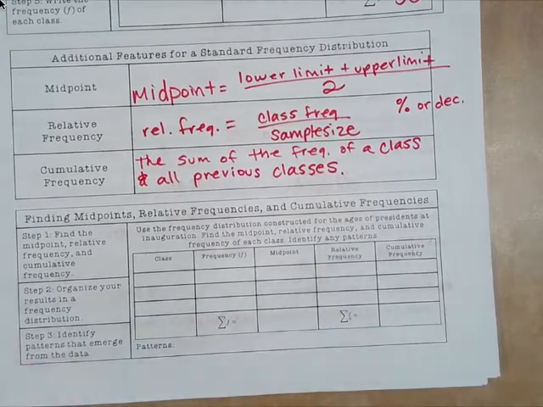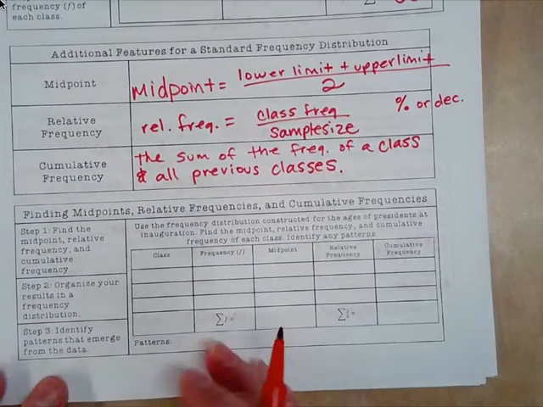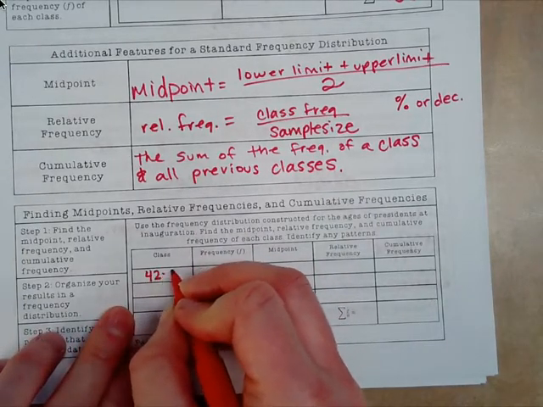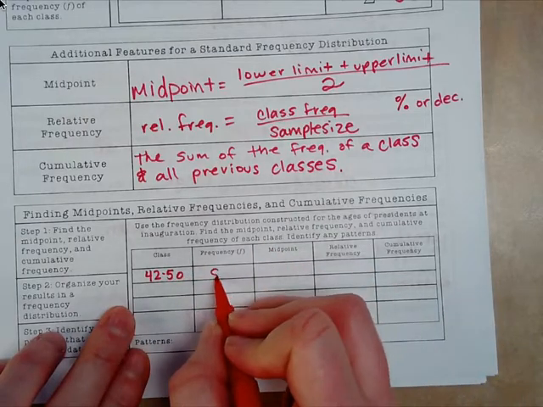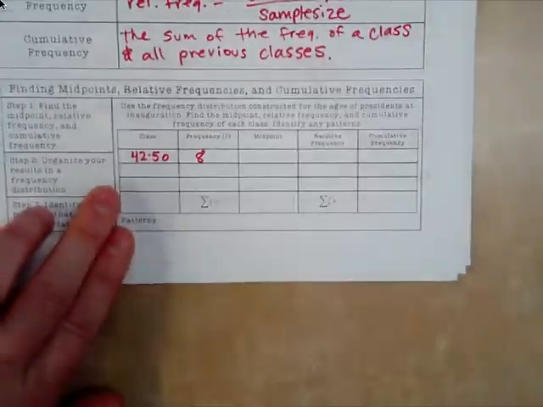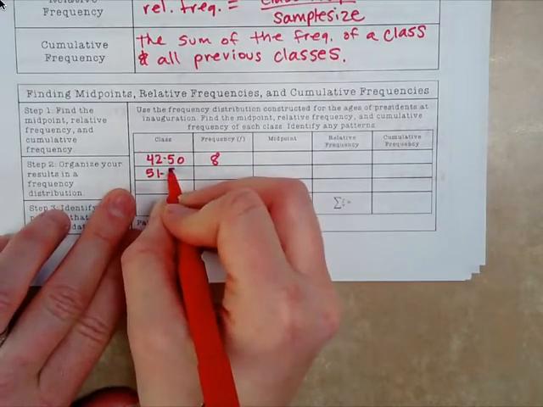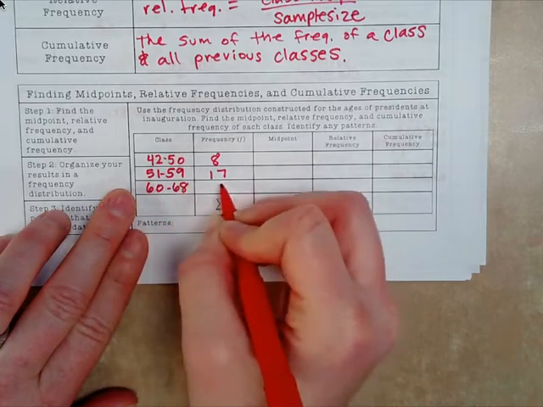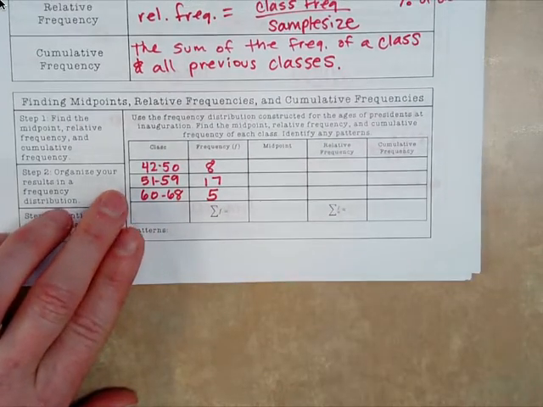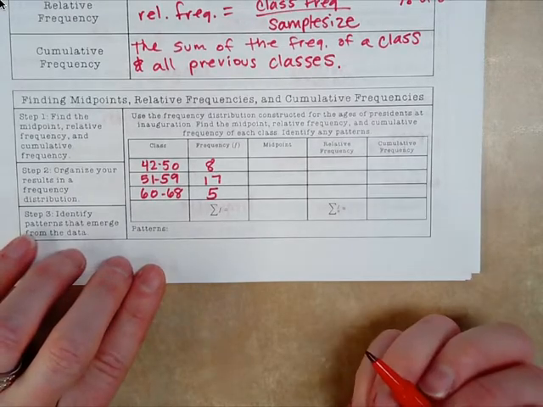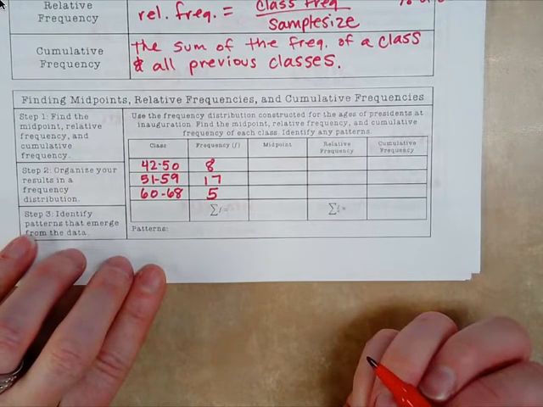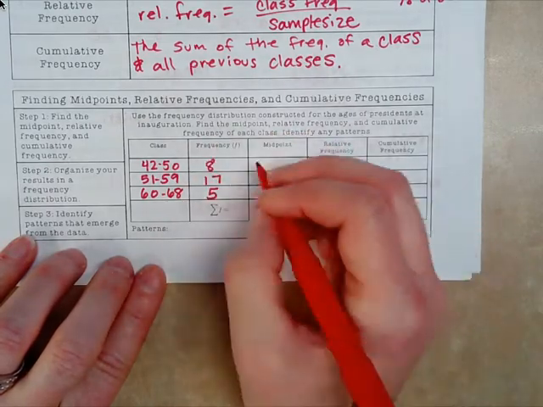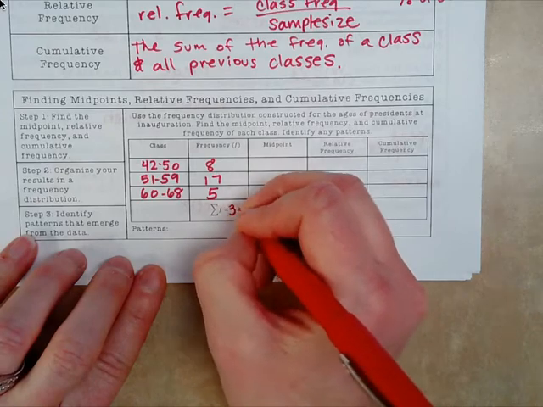So we're going to use the 30 U.S. presidents to complete this table. So we already have classes, so let's just copy those down. So 42 to 50 was 8. 51 to 59 was 17. 60 to 68 was 5. And the sum of the frequencies was all of our data values, which came up to be 30 when you add those together.